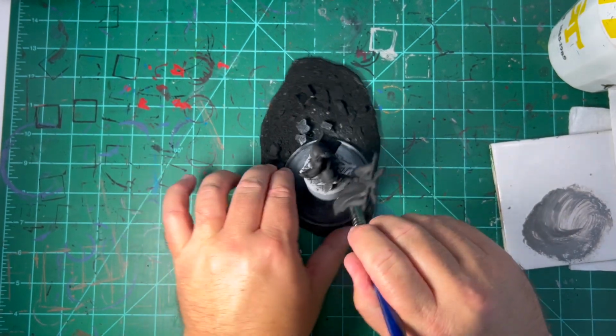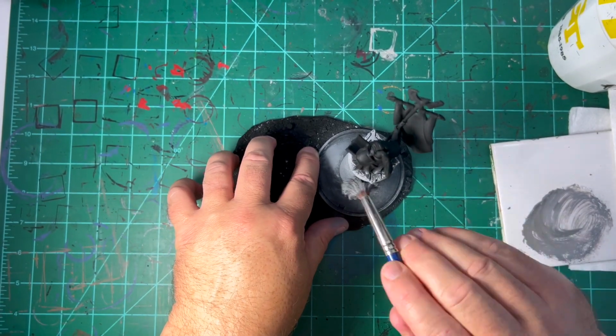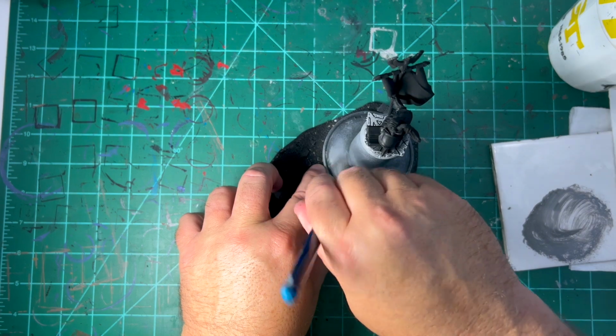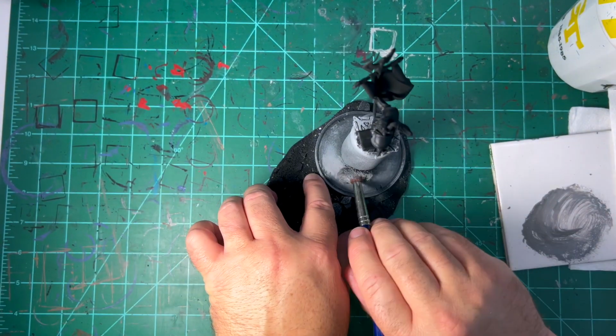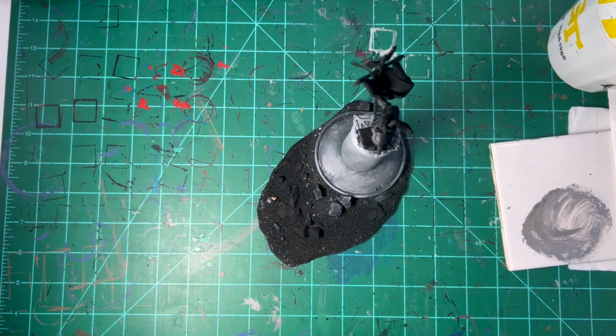All right, it's looking good for the first coat. Like I said, it's a little splotchy, but that's okay.